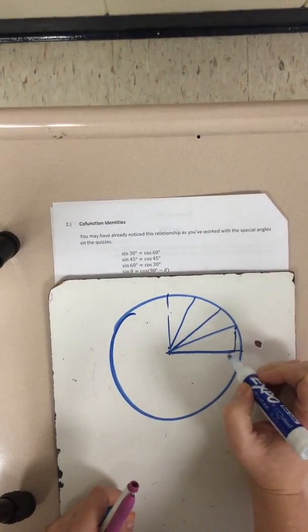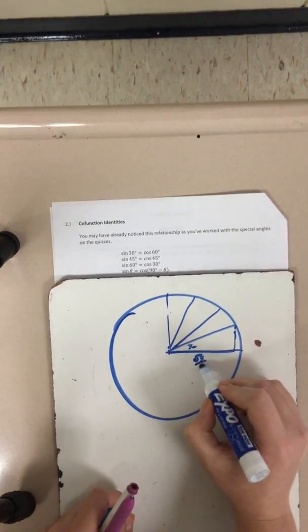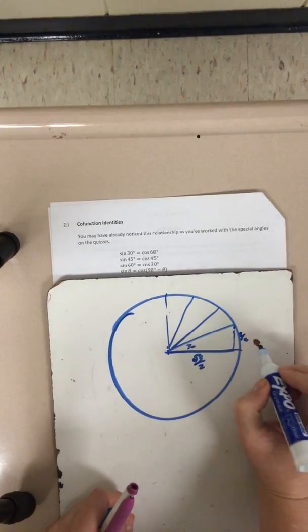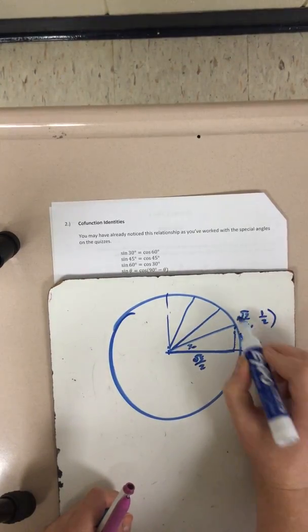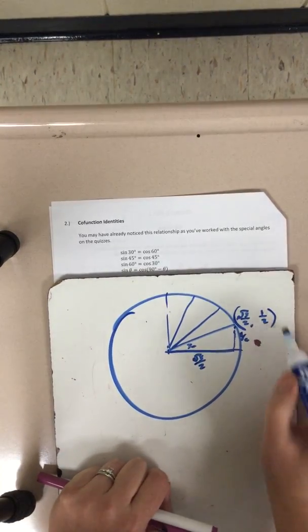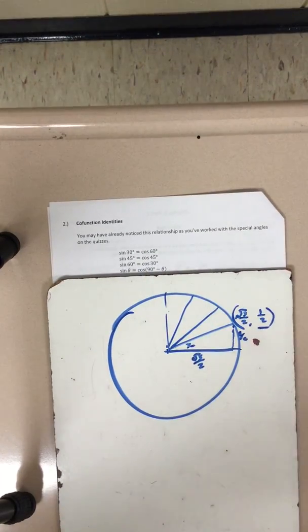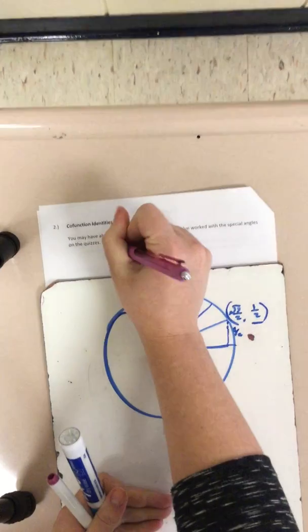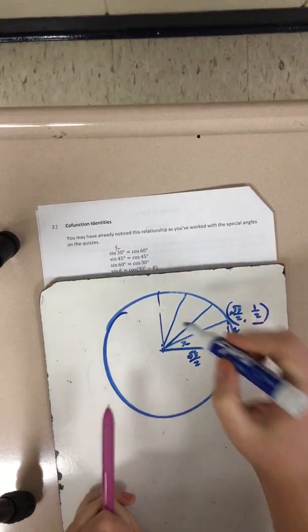So sine of 30, if you remember, comes from that 30-degree triangle. So this is square root 3 over 2. This is 1/2, which means my x coordinate is square root 3 over 2, my y coordinate is 1/2. So sine of 30 degrees is this y coordinate, so it's 1/2, right? 1/2.